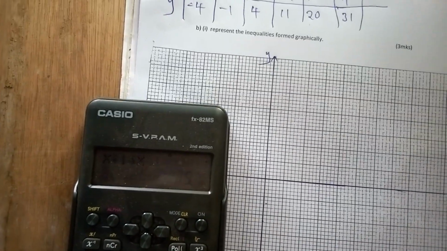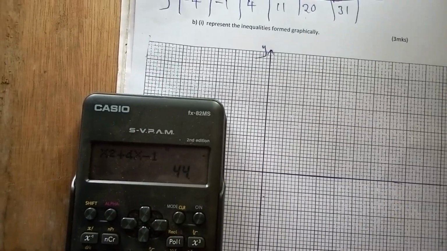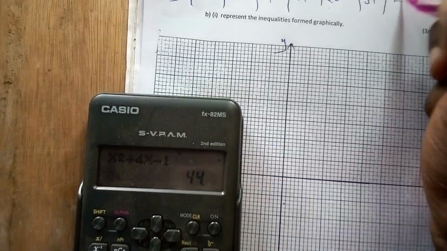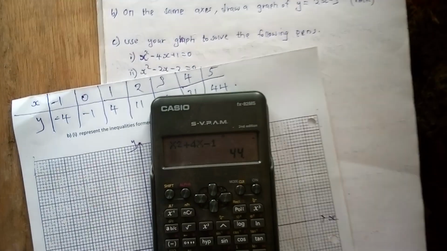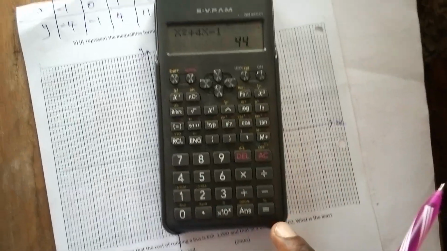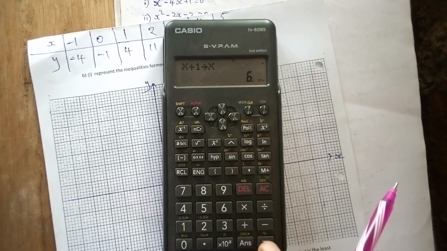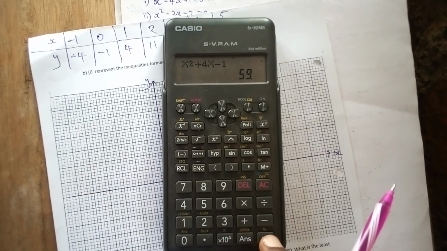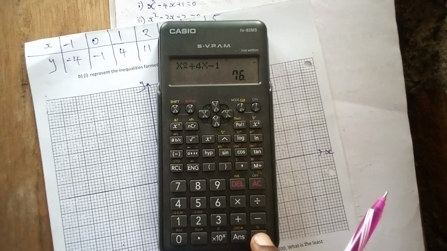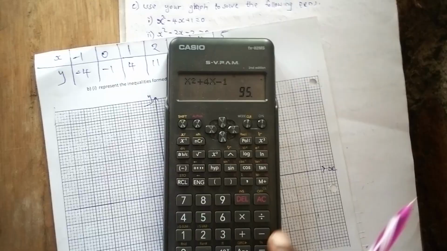And then again equal sign. When x is 5, equal sign, y is 44. So once you insert the equation, now your work is to use the equal sign. You equal sign the value of x, equal sign the value of y. You simply use the equal sign.